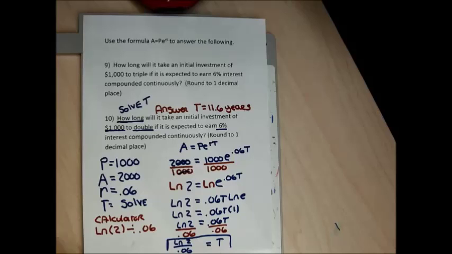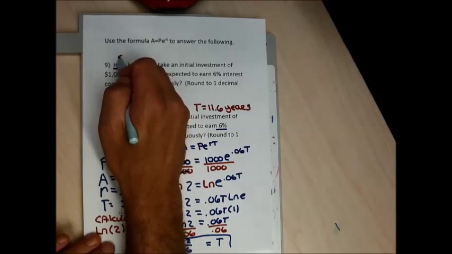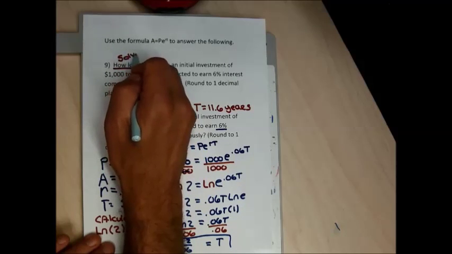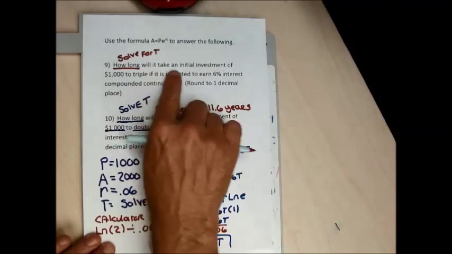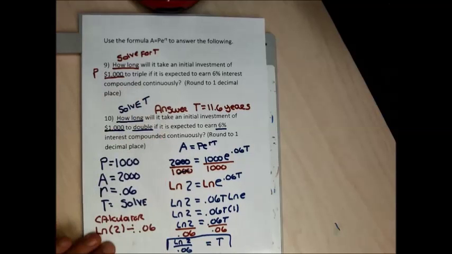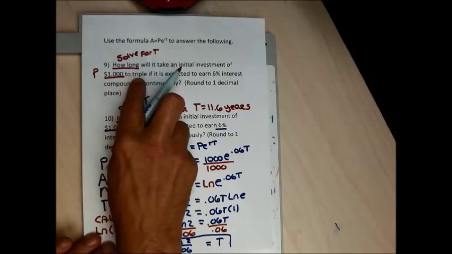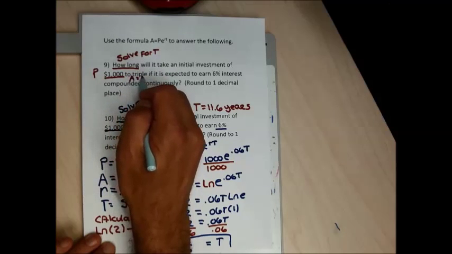As you read through it, your problem 9 and my problem 10 are worded real similarly. The first 2 words are how long in problem 9, which means I need to solve for t. Will it take an initial investment of $1,000? So the P is going to be $1,000. To triple, if you multiply 1,000 by 3, you triple it. In your problem, the A is going to be 3,000.